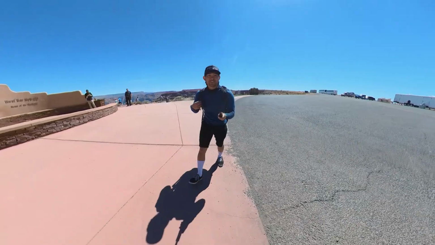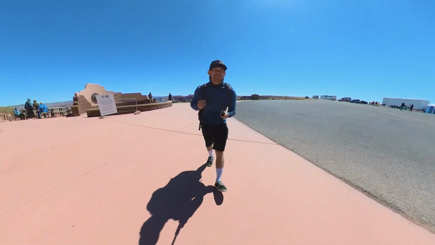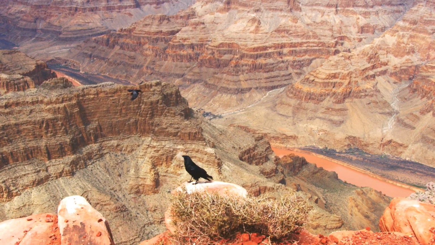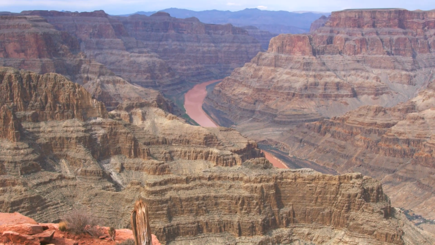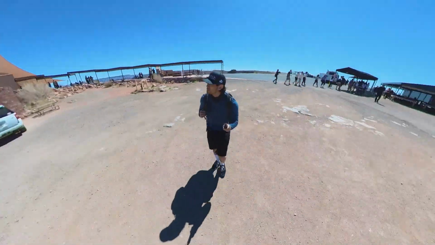All right, so we just got to Guano Point, and one of the best spots for me, right when you get to Guano Point, right when you leave your shuttle, you can head directly straight to the rim, and you get one of the best views of the Colorado River. Let's go there right now.